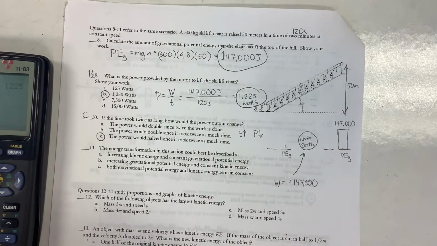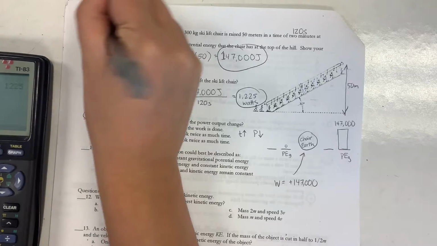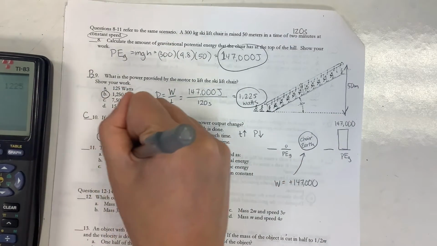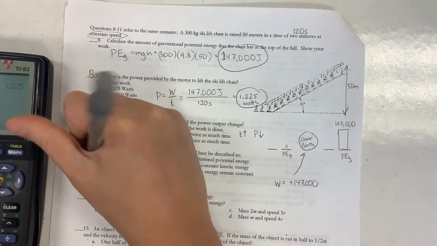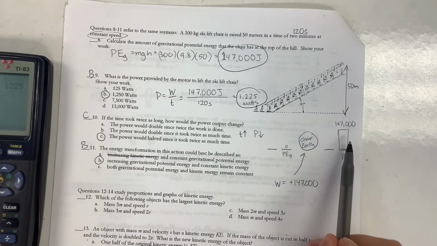This energy transformation says that there's a constant speed up here, so I need something where the kinetic energy does not change. So it can't be A. It could be B or C. For B, increasing gravitational potential energy because it's going uphill. And it can't be C because C says the gravitational potential energy stays constant, and it doesn't. It increases.